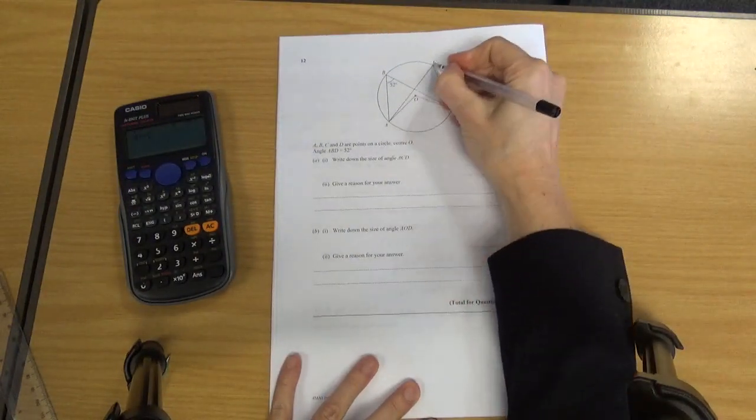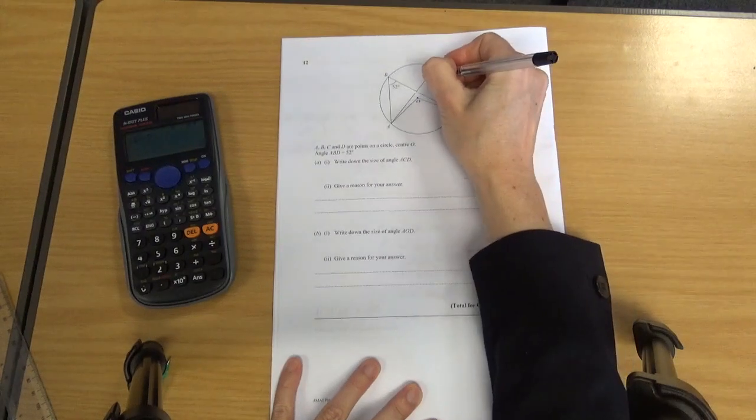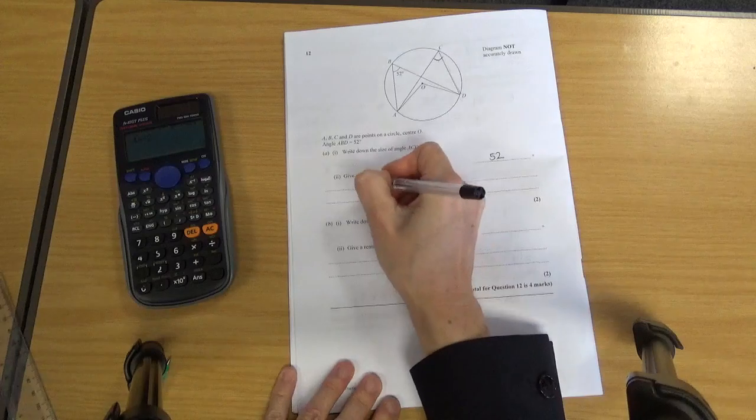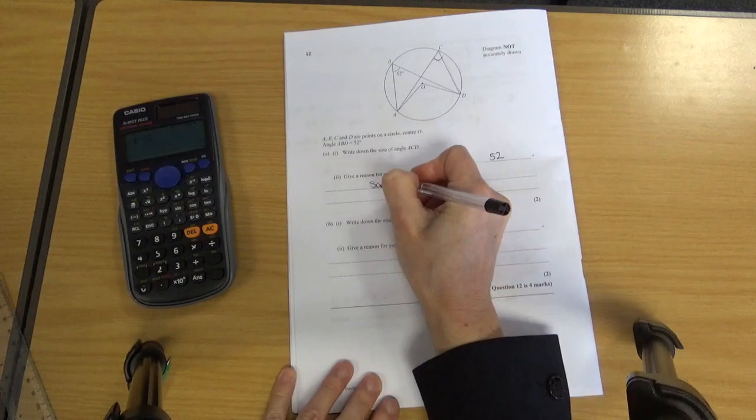ACD is this angle up here, which is exactly the same. The reason is the same segment theorem.